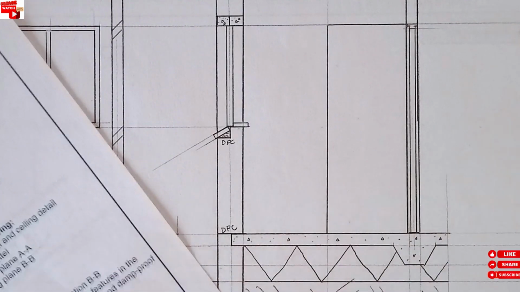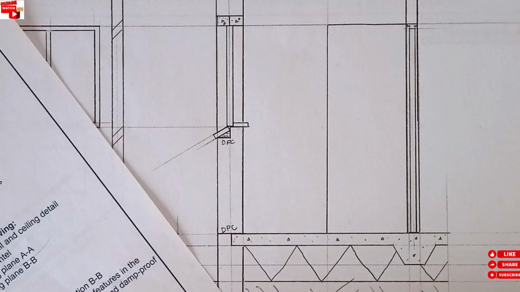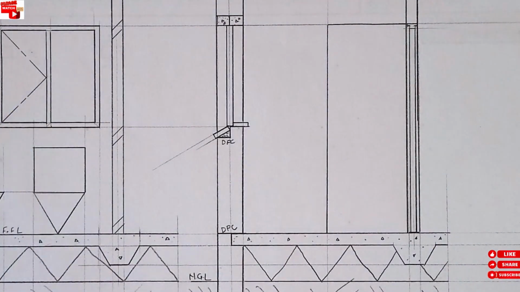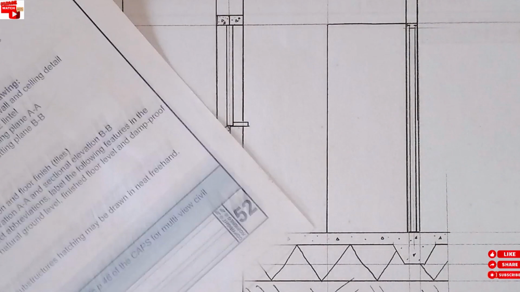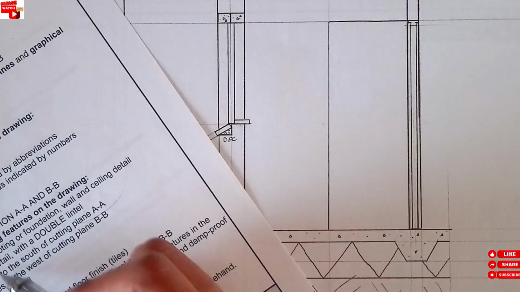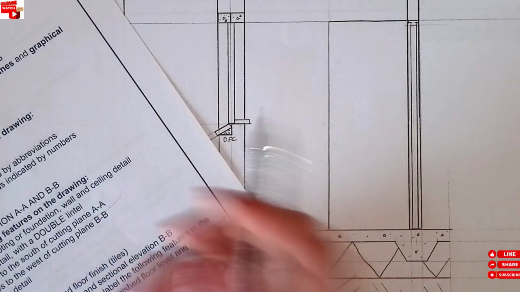A double lintel on the window, but not on the door hatching. Then on the floor plan, they wanted the north symbol. Then section AA and BB, the hatching details.